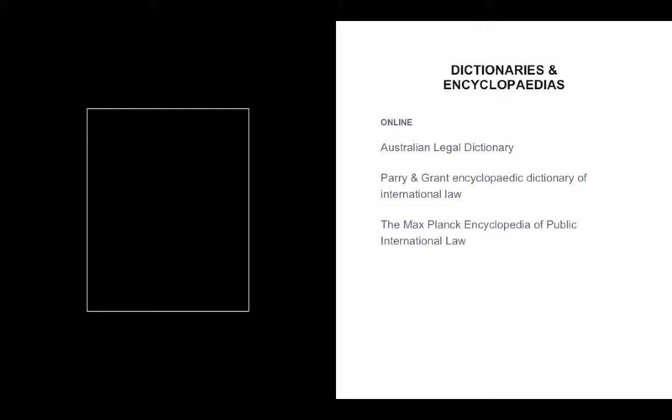Parry and Grant Encyclopedic Dictionary of International Law is an excellent online resource. If you search for terms and phrases, it will give you an overview, key cases and treaties, and offer suggestions for related terms. The Max Planck Encyclopedia of Public International Law allows you to browse by subject or conduct a search for keywords.